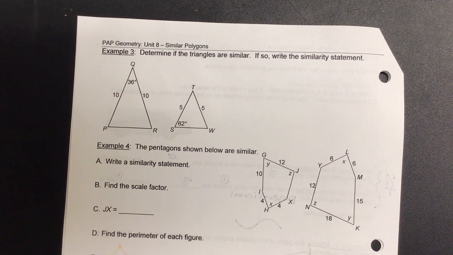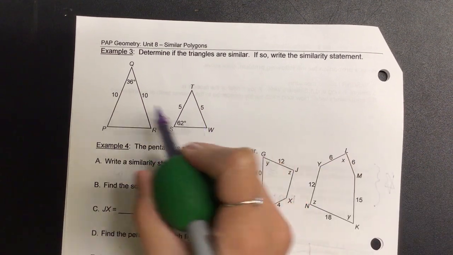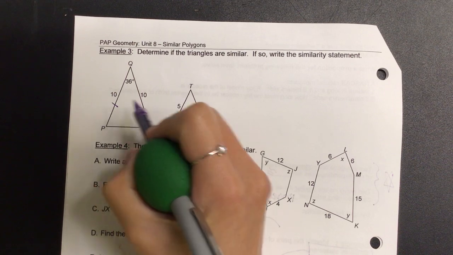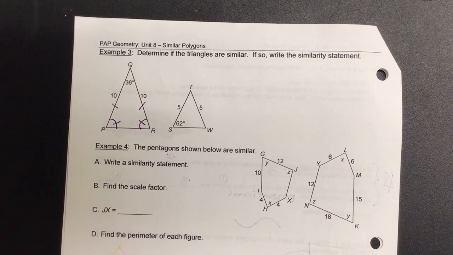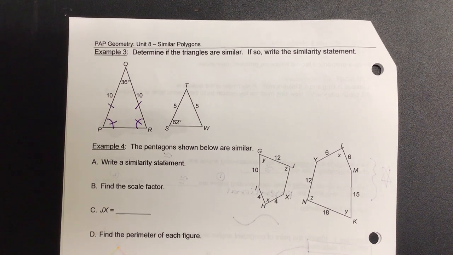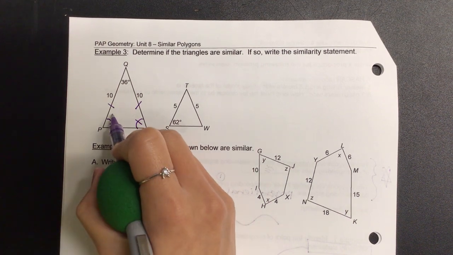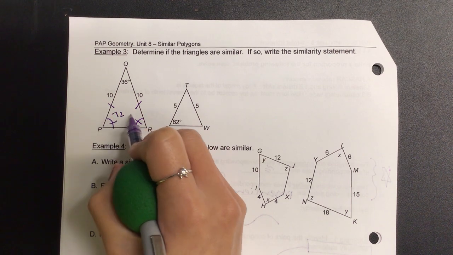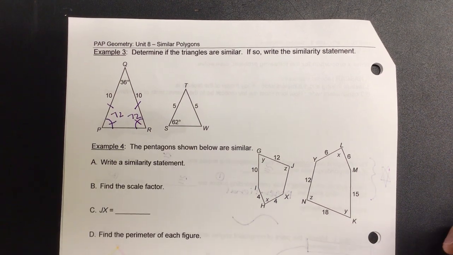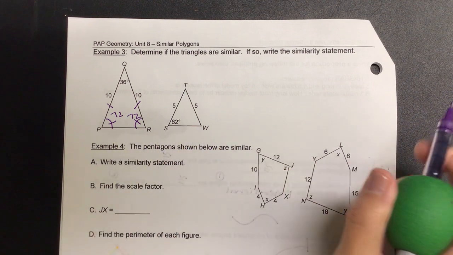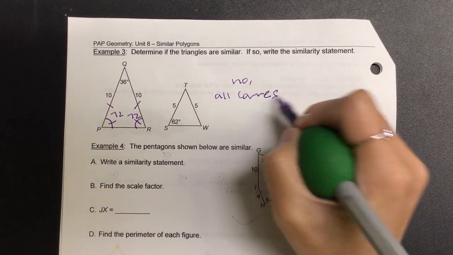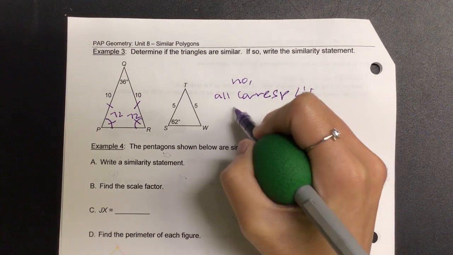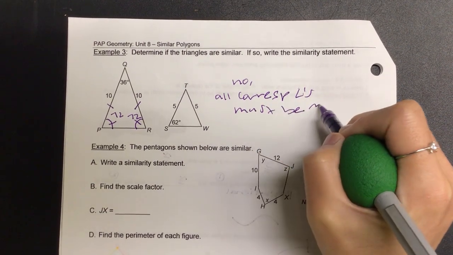So let's look at the angles first. Here I have an isosceles triangle. Do we see that? So if I know these two sides are congruent, these two angles must be congruent. So if I take 180 minus 36, isn't that 144? What is 144 divided by 2? 72, okay. And just by that, are they even similar? Nope. And we have to reason, it's because all corresponding angles must be congruent for it to be similar. And it's not.